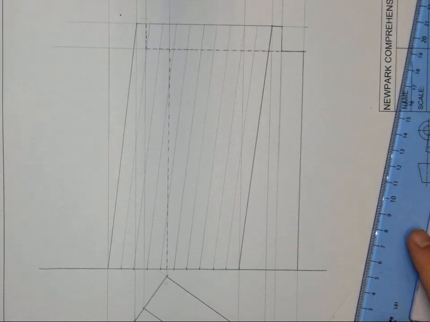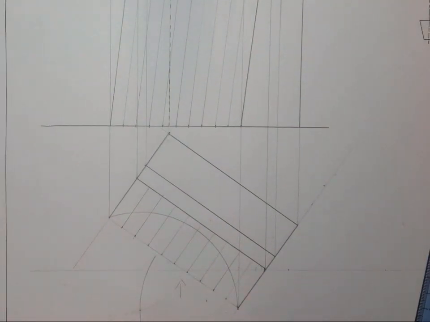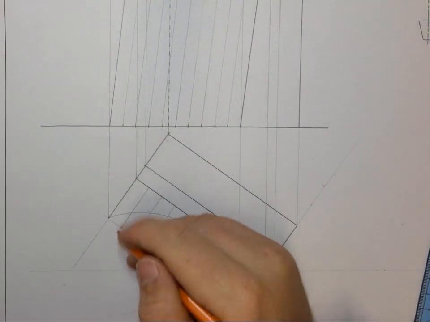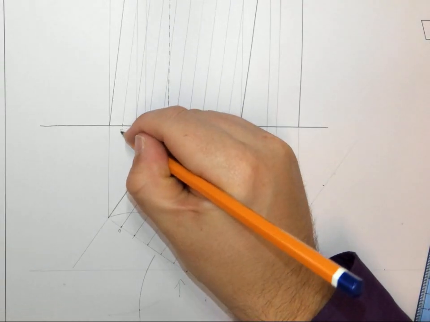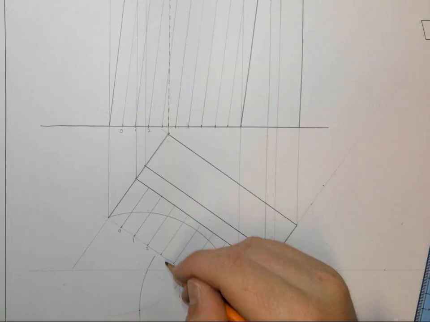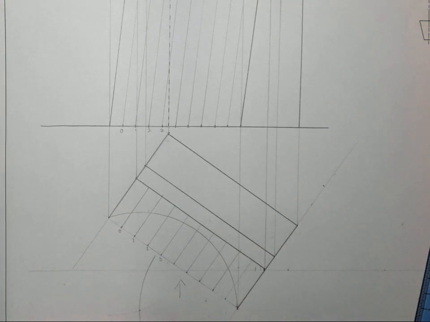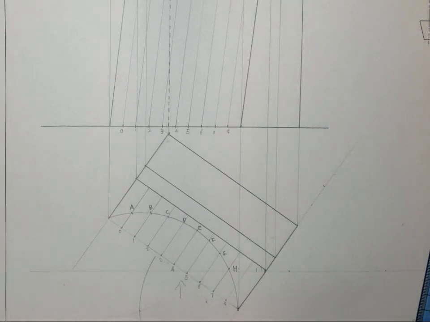Okay, so I've done that. Now, we're going to go back to plan here and realize that the first one here we can call 0. So 0, 1, 2, and so on and so forth. 3. So I'll pause again and let you do that. And there I've put in the letters as well. So these are all points in the curve.